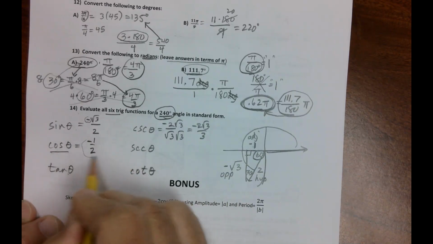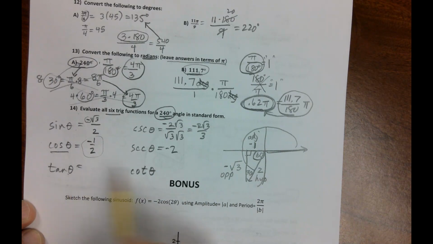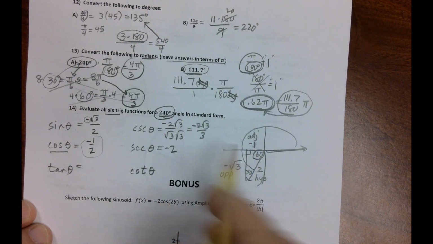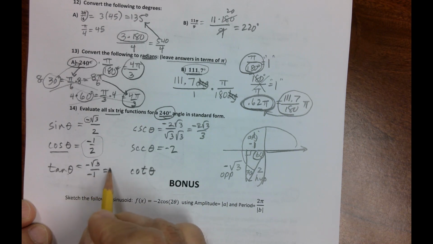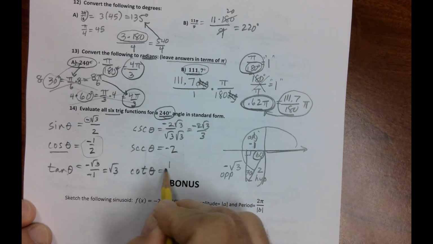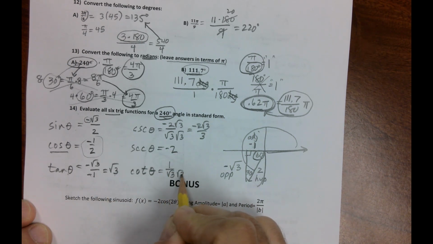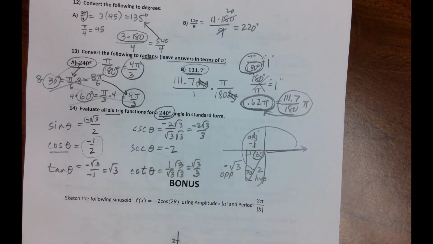This is a lot easier to flip because it's just negative 2. Tangent, opposite over adjacent. So that'd be negative square root of 3 over negative 1, which is just the square root of 3 because the negatives cancel. But if I flip this, I would get 1 over the square root of 3, but I got to get that out of there. Square root of 3 over 3, and there's my 6 trig functions.